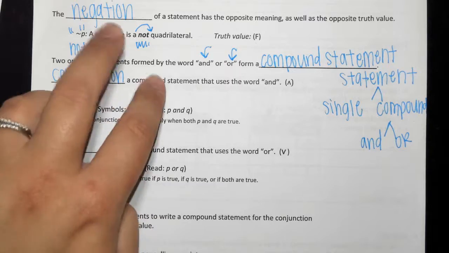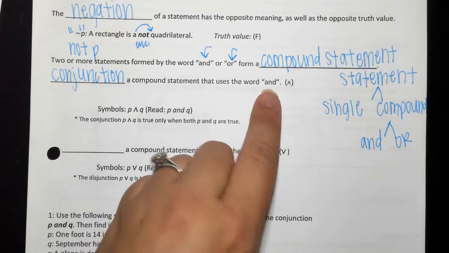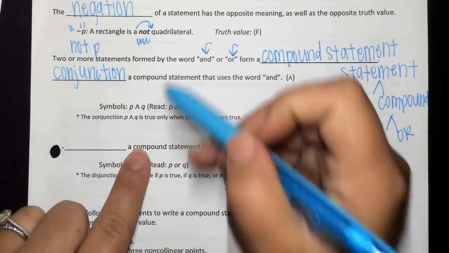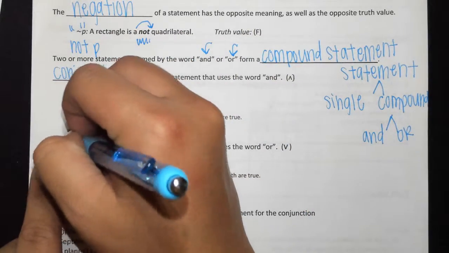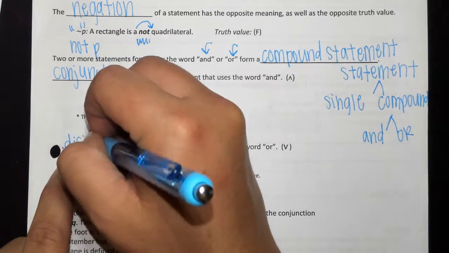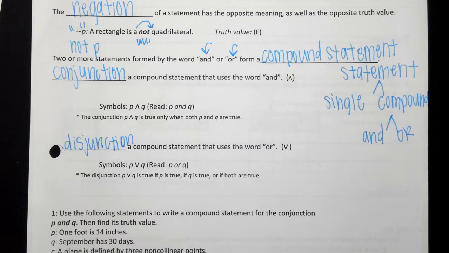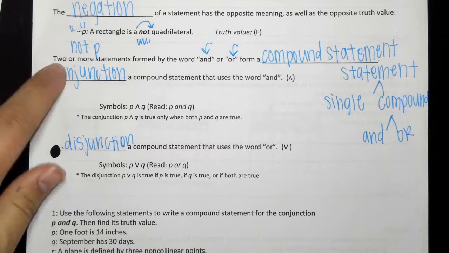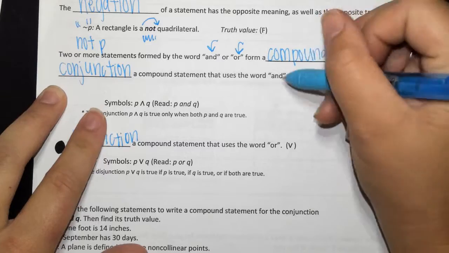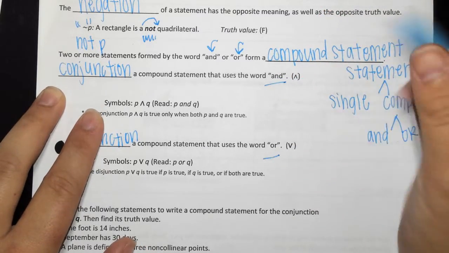That means I know there are two statements in one, and I'm using the word and. Then there is a compound statement that is a disjunction. It means it's a compound statement, and I'm using the word or. So conjunction is and, disjunction is or.